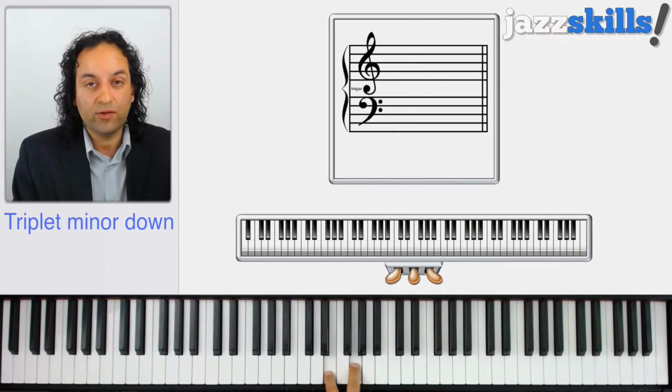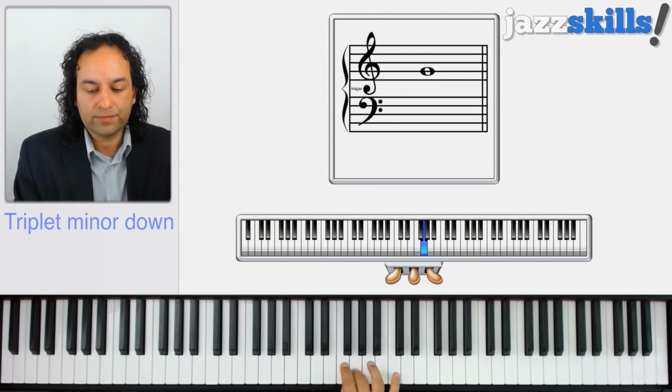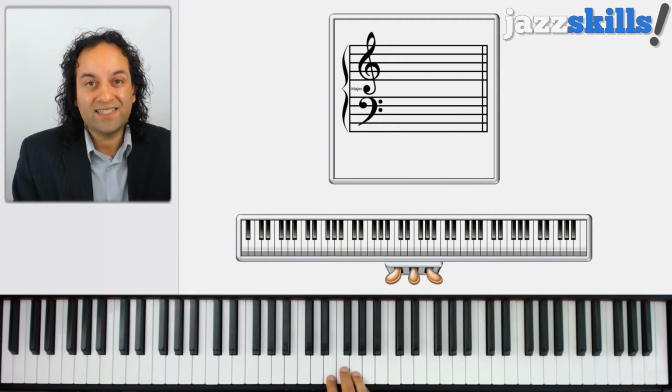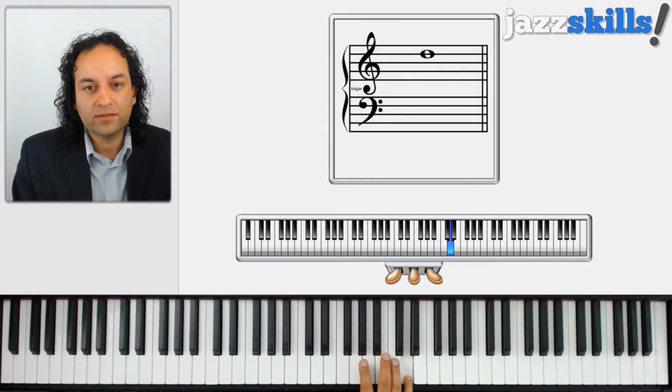So we're doing this down, G to E. Up the scale, down the scale, half step below the ending note. Okay? So that's our descending triplet minor. Let's join it to something. So here's a whole phrase. Triplet minor down, down the scale, up a chord from E.